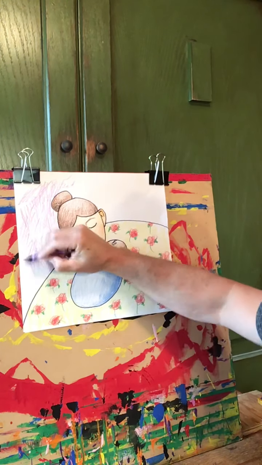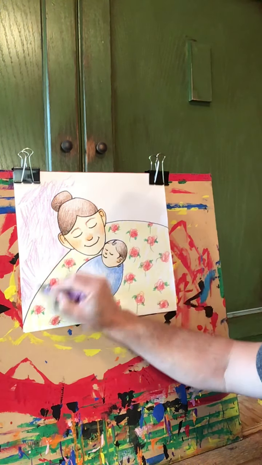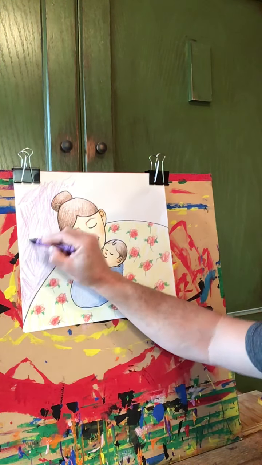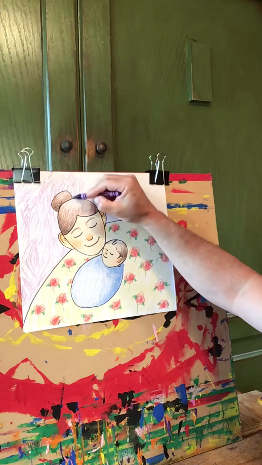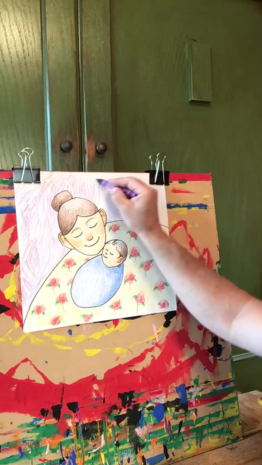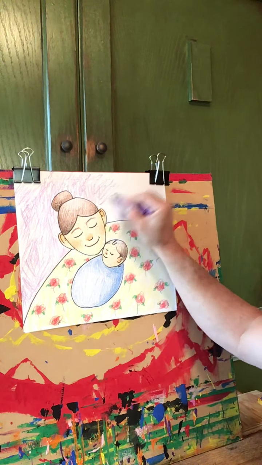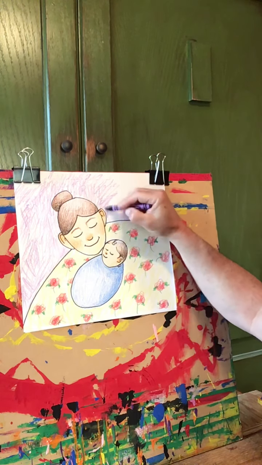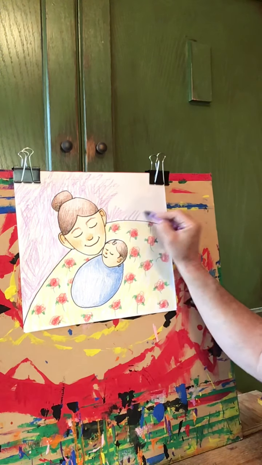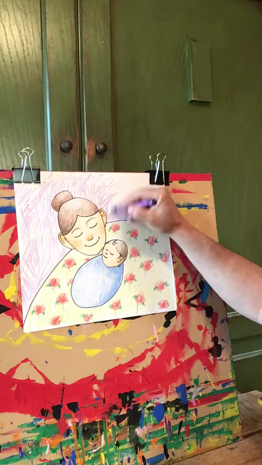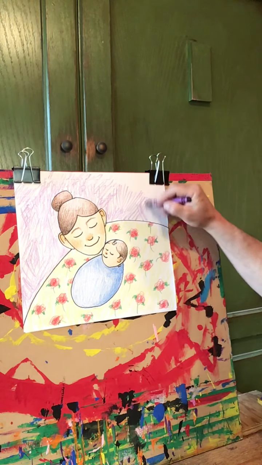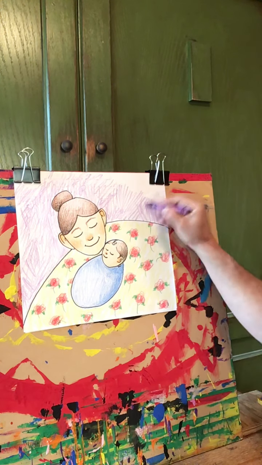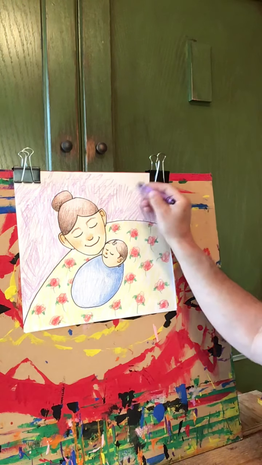See how Mr. K's kind of, I'm using my crayons like Mary Cassatt would use her brush. And I'm just kind of slashing at it. I can go this way, I can go this way, and it gives the painting kind of an impression and energy.